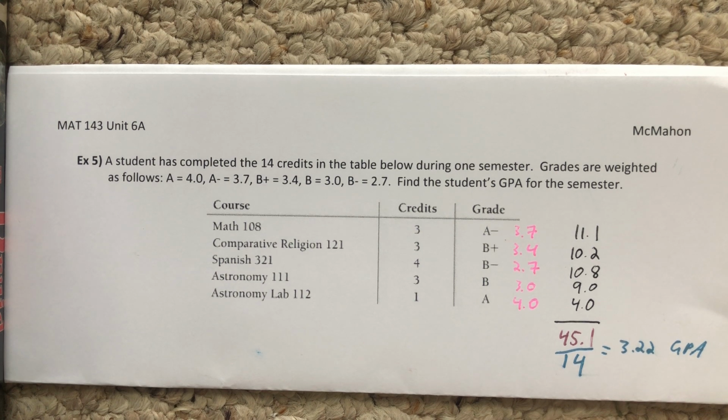So in this case, we have our student with 14 credit hours for the semester. They took math, 3 credits, got an A-. Religion, 3 credits, got a B+. Spanish, 4 credits with a B-. The astronomy was 3 credits with a B, and the astronomy lab was 1 credit with an A.